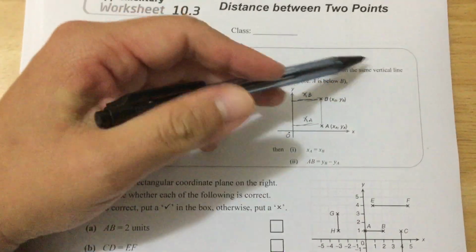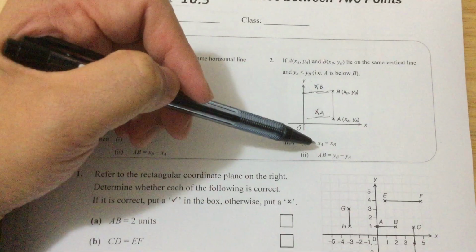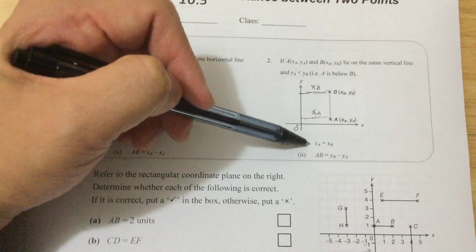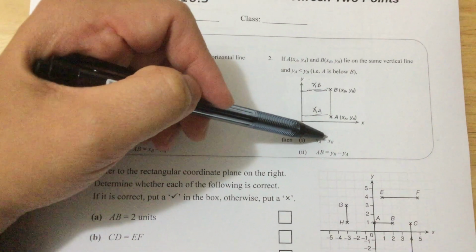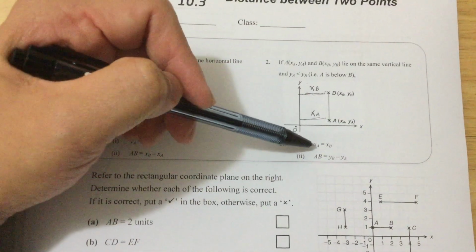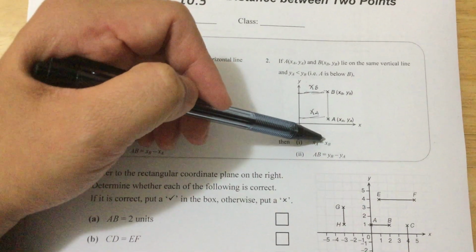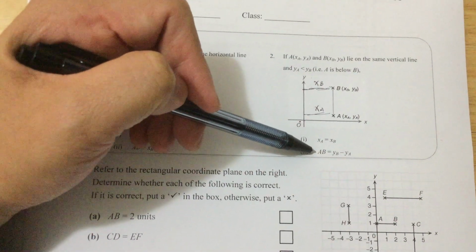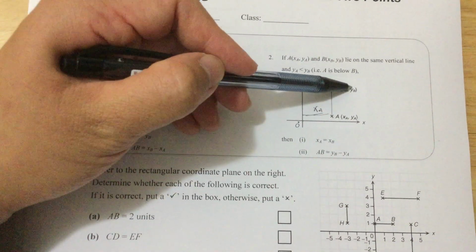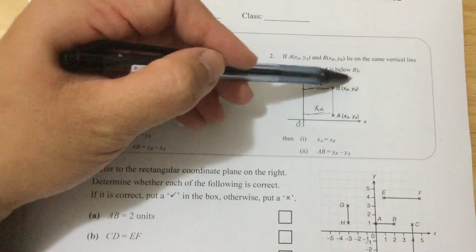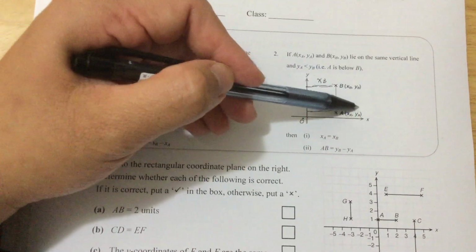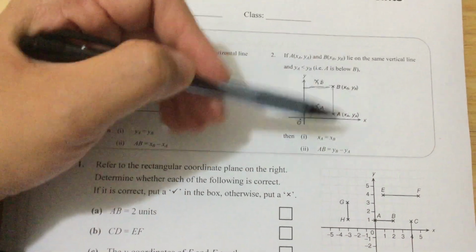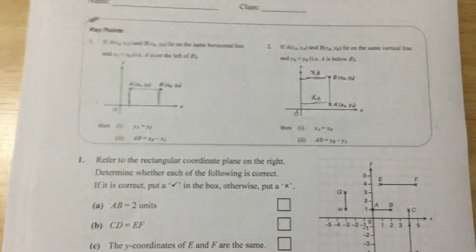So obviously, for a vertical line, the x coordinate of A will be equal to the x coordinate of B. So you will see something like this: XA must be equal to XB. And for AB, the distance, we only consider the y coordinate, the bigger one. This time, once again, the y coordinate of B is bigger than the y coordinate of A. So we use YB minus YA.